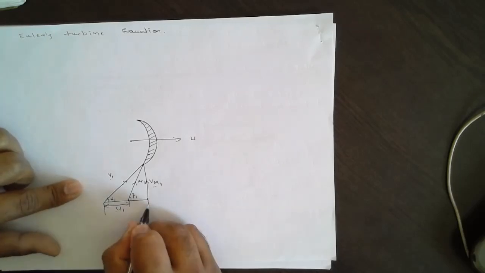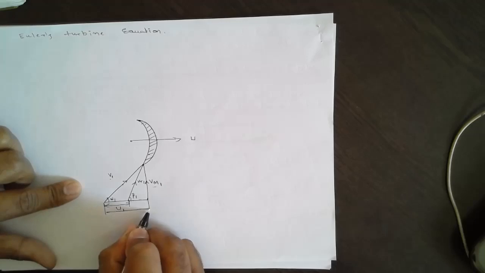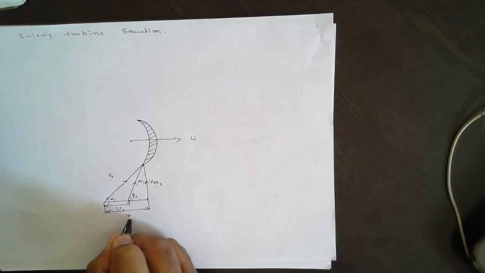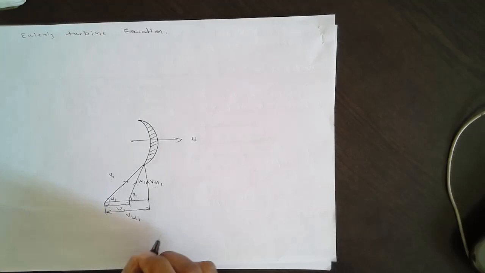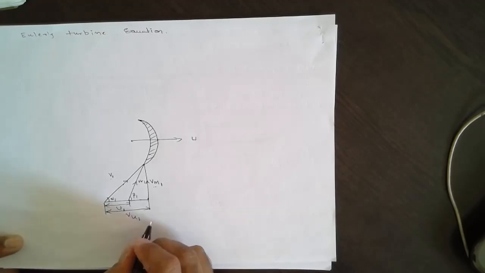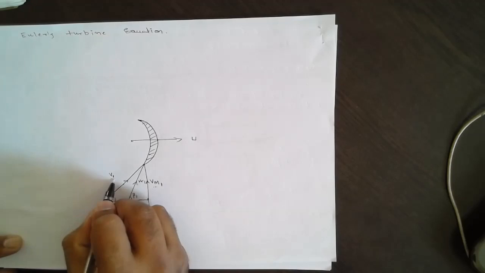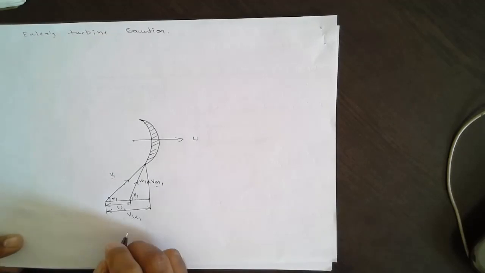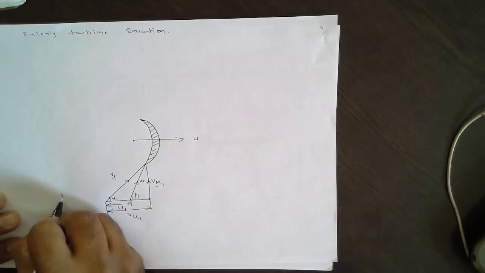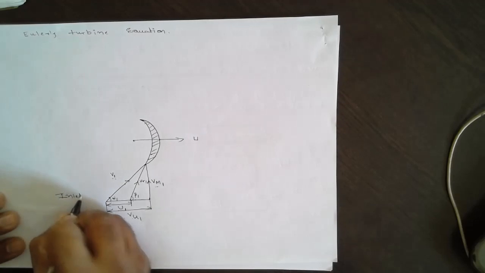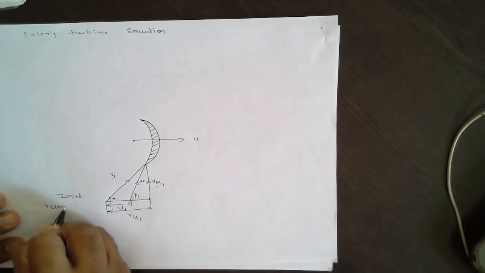And this one, VU1, is the tangential component of V1 at inlet. It is the tangential component of V1 at the inlet. This is the inlet velocity triangle.